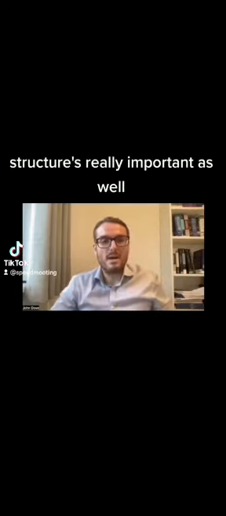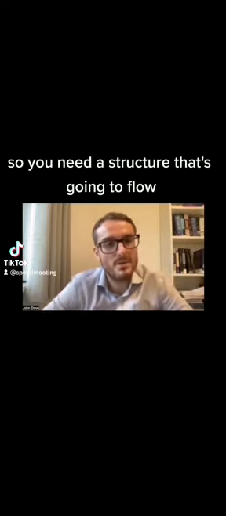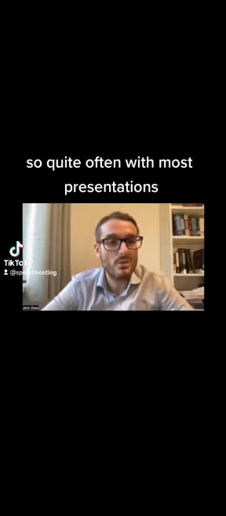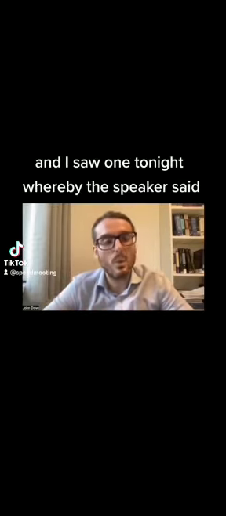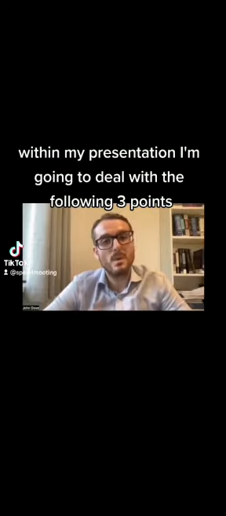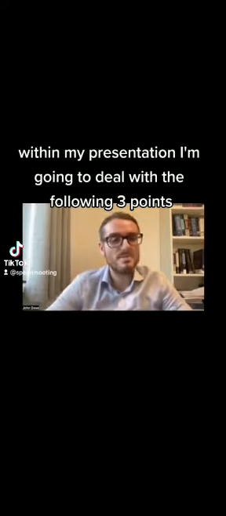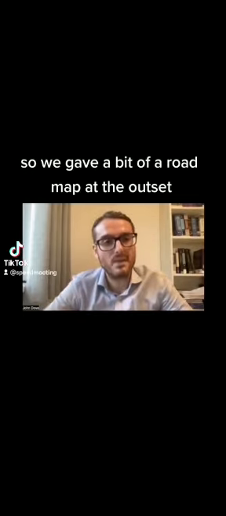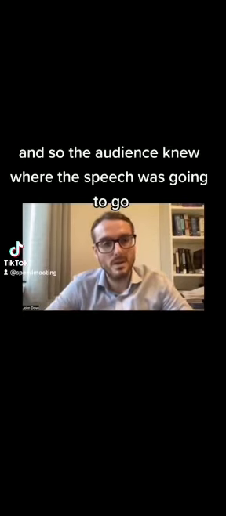Structure is really important as well. So you need a structure that's going to flow. Quite often with most presentations, the general rule is you have an introduction, whereby you tell the audience what you're going to tell them. And I saw one tonight whereby the speaker said, within my presentation, I'm going to deal with the following 3 points. So we were given a bit of a roadmap at the outset, and so the audience knew where the speech was going to go.